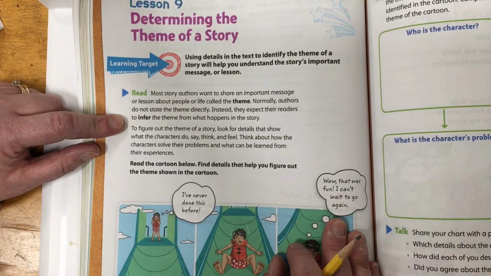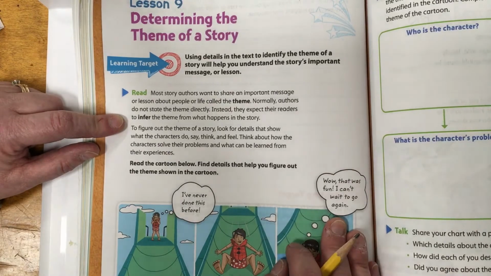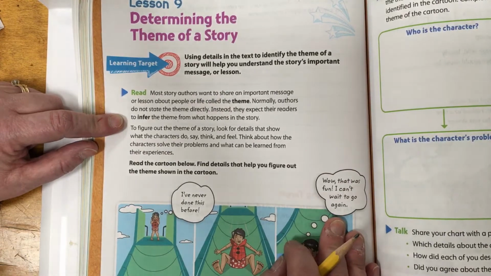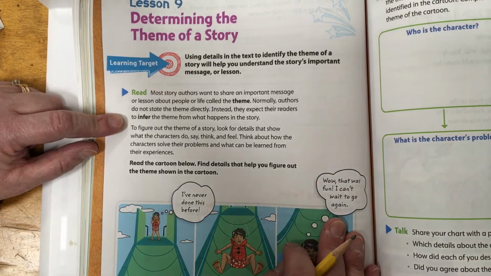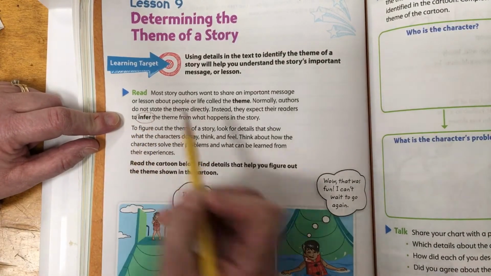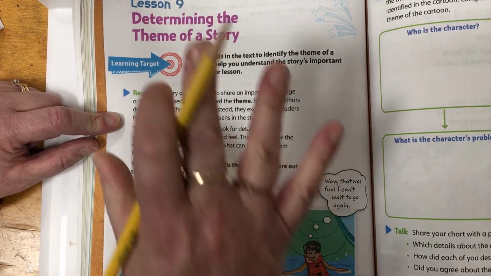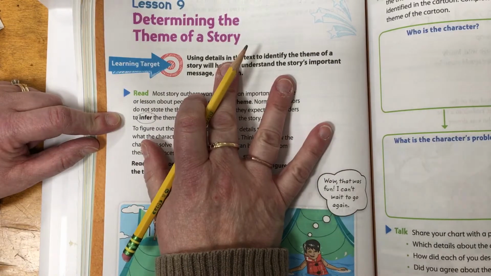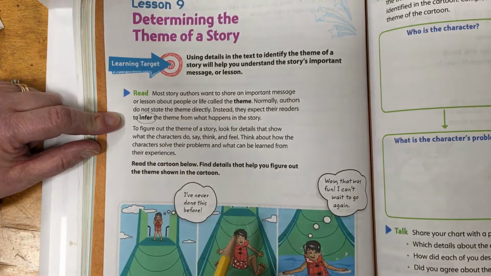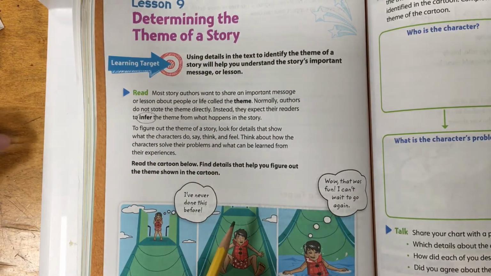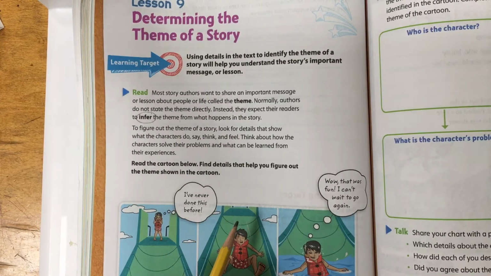So usually you're not going to see where it says the theme of the story is stand up for your beliefs. You're going to have to infer. That's where you take the knowledge that's in the text and put it with what you already know that's in your brain.